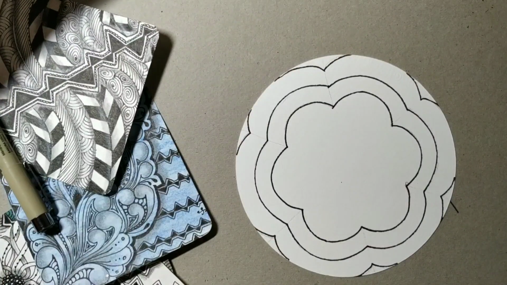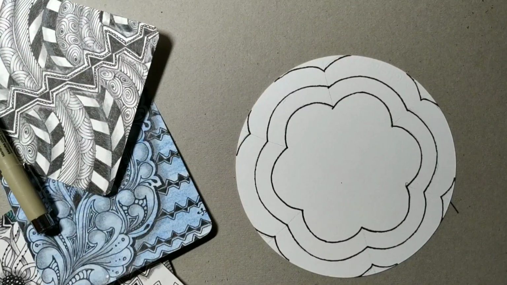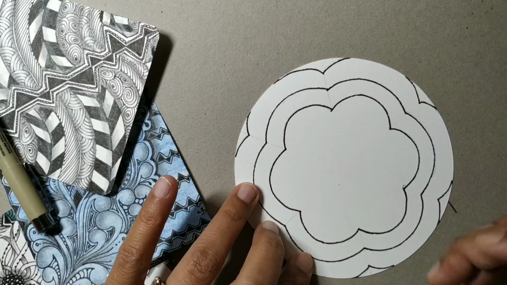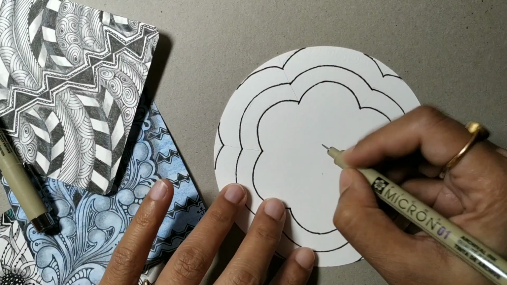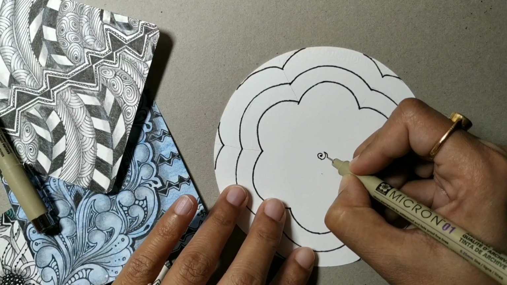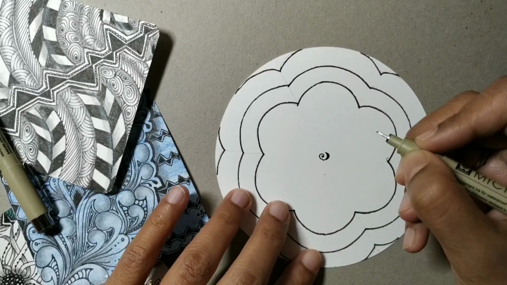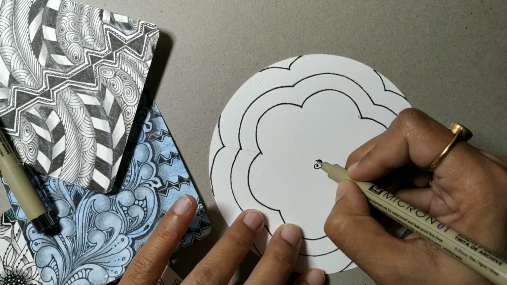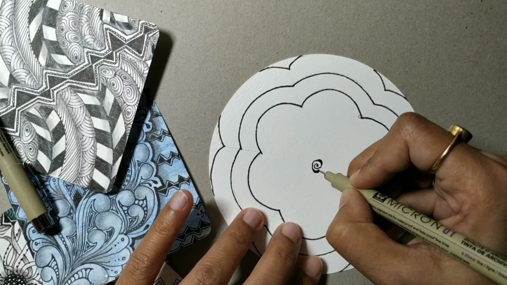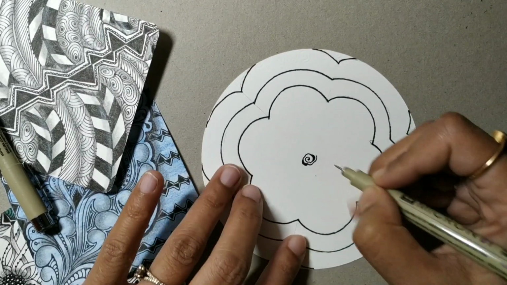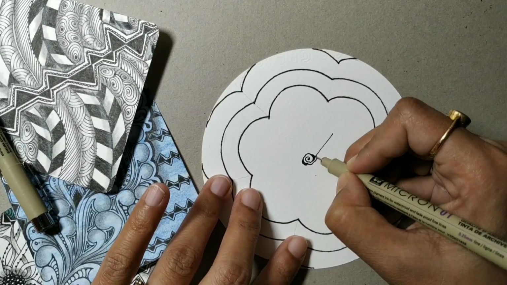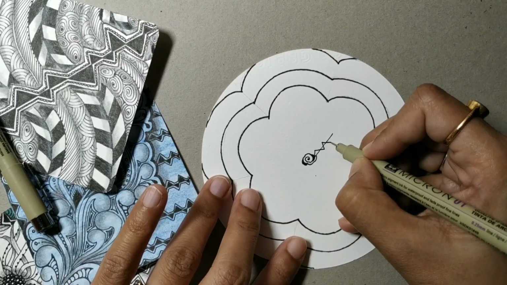So I'm going to pick up my Micron 01 and I'll draw the pattern Diva Dance, Rock and Roll in the center, and also draw rain along with the same pattern. So we have already learned Diva Dance. I had a complete series of 2-3 episodes teaching the pattern Diva Dance. So I've started with it, and I'm going to start introducing rain in between, right?